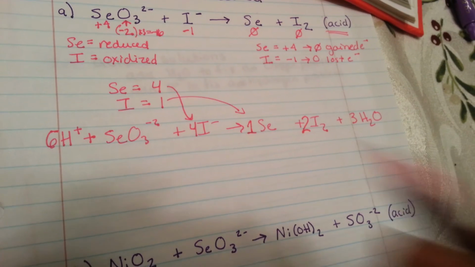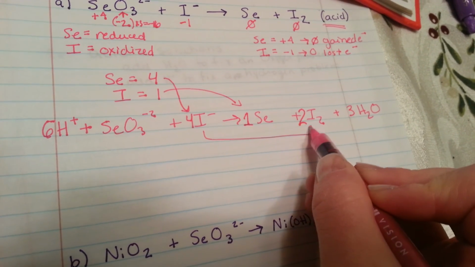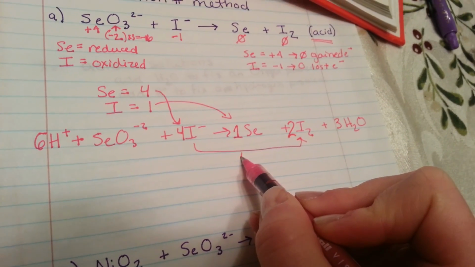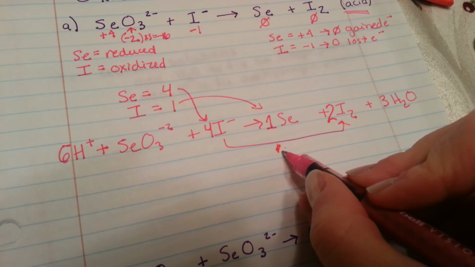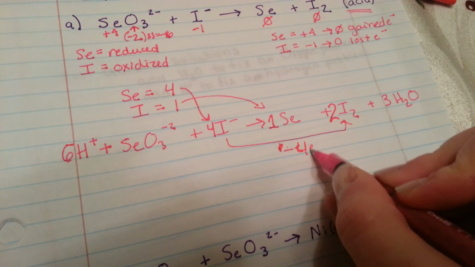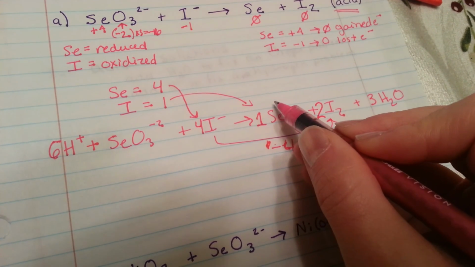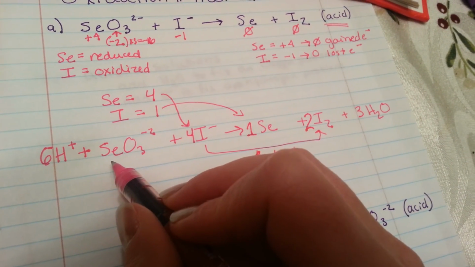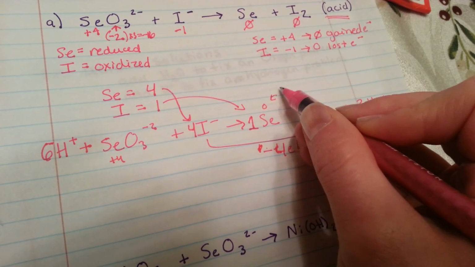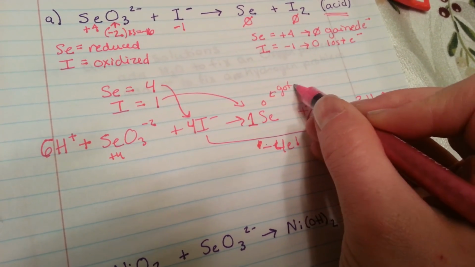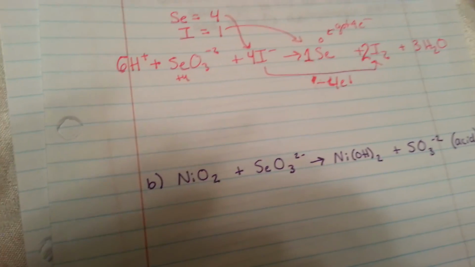We're representing that these 4 iodine are donating from here to here. They donate, so they lose 4 electrons. And those 4 electrons are picked up by the selenium because the selenium was going from +4 to 0. So it needed those 4 electrons. So let's try another one because I know this is rather confusing.